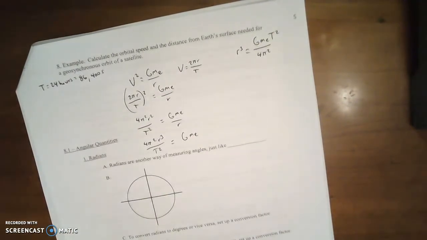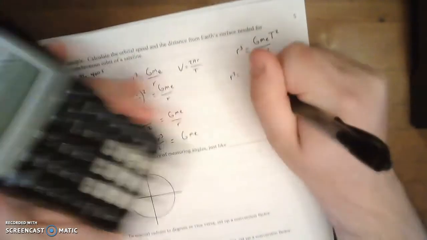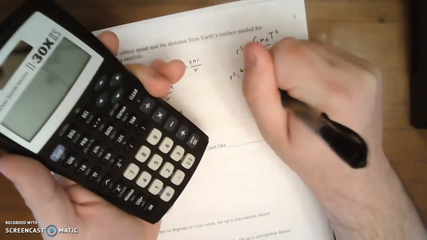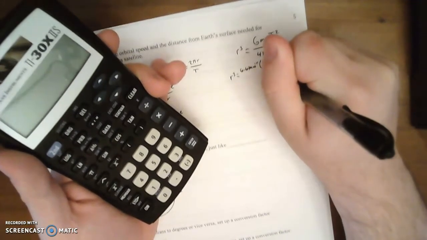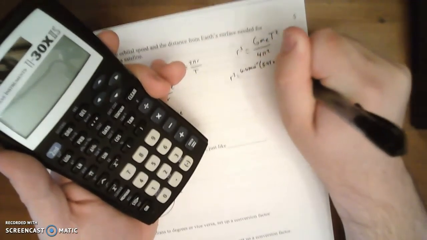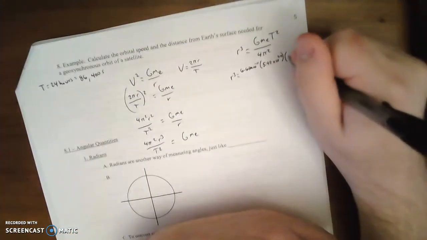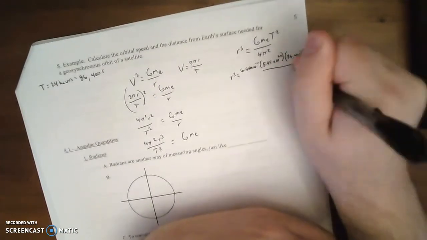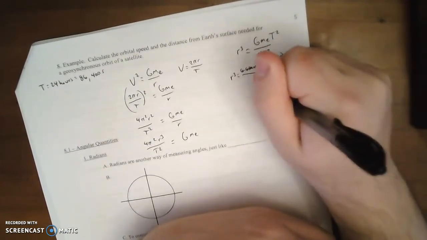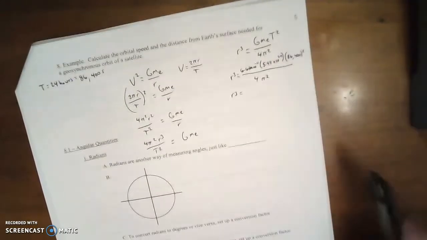So, plugging in, we get r cubed equals 6.67 times 10 to the negative 11th times 5.97 times 10 to the 24th, times 86,400 squared, all over 4 pi squared. Let's do that.